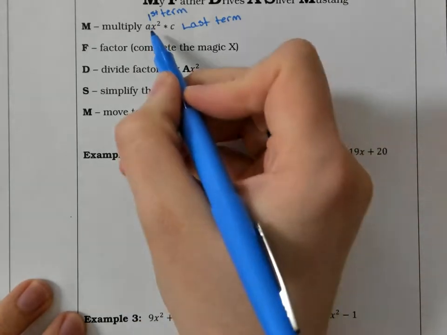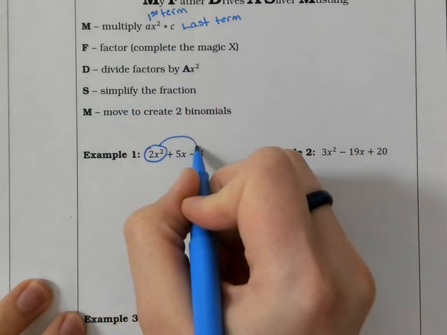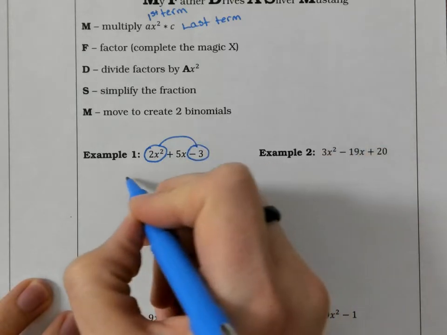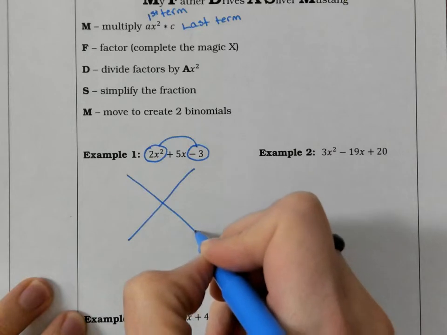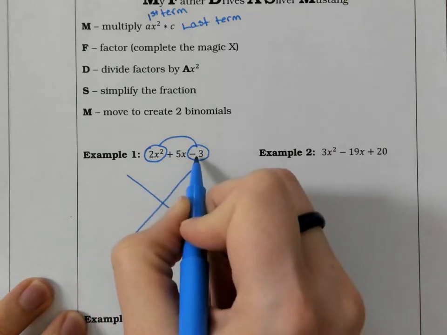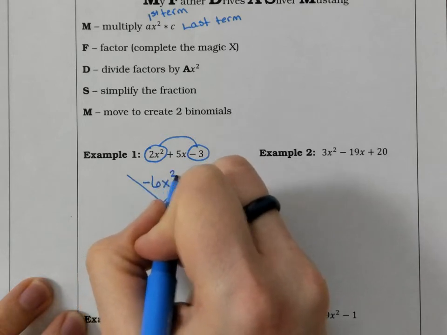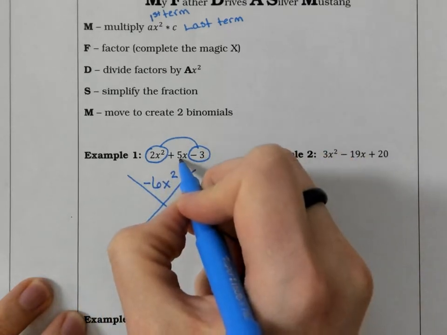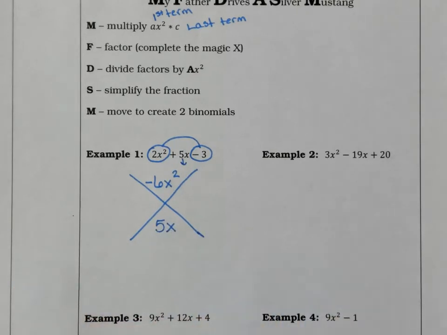Okay, so M stands for multiply. First term times last term. And I need to draw my x. Make sure you draw it big enough that you can write inside of it. So 2 and negative 3 multiply and give me negative 6x squared. Then we move the middle to the bottom, so 5x. And I'm going to factor. And I'm factoring a negative 6.